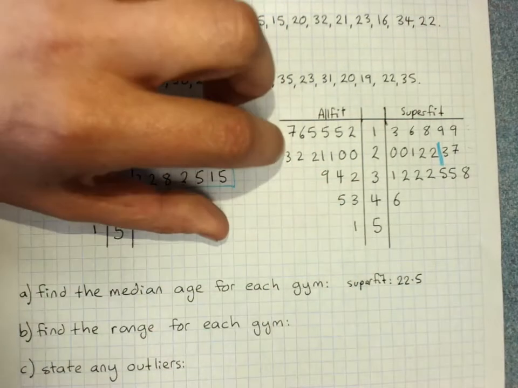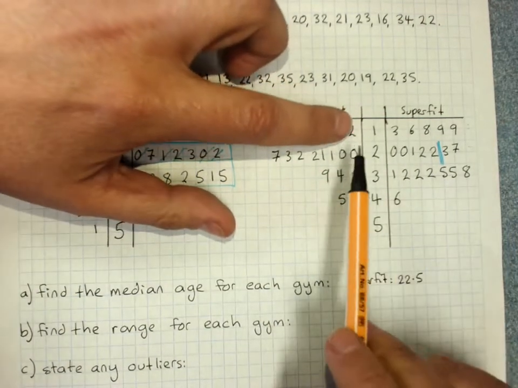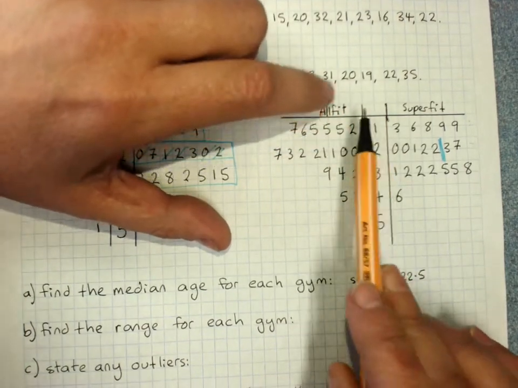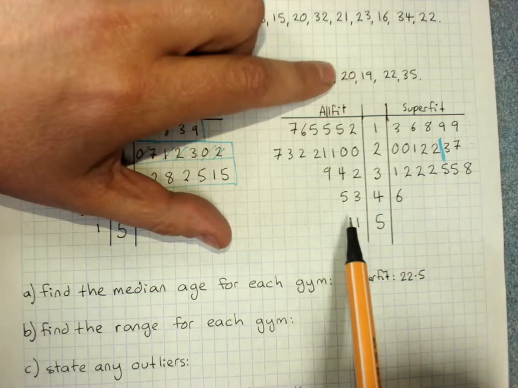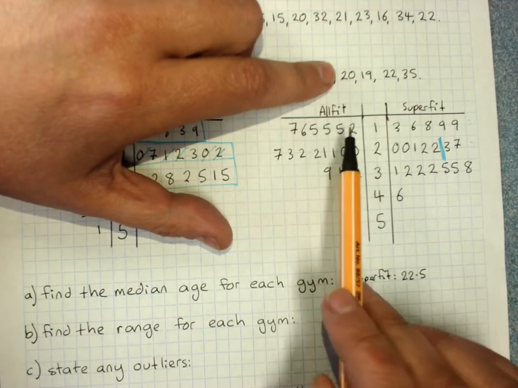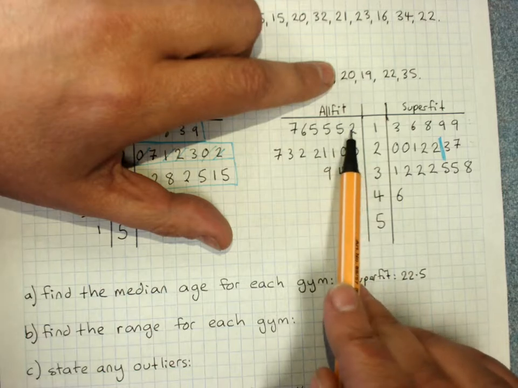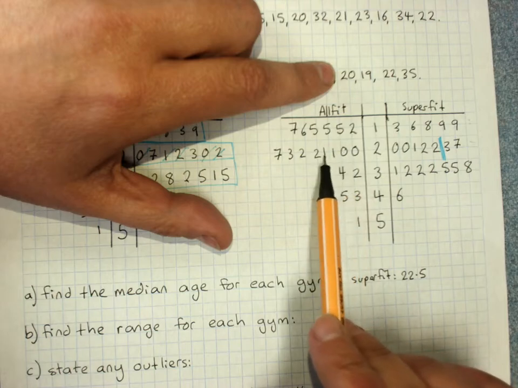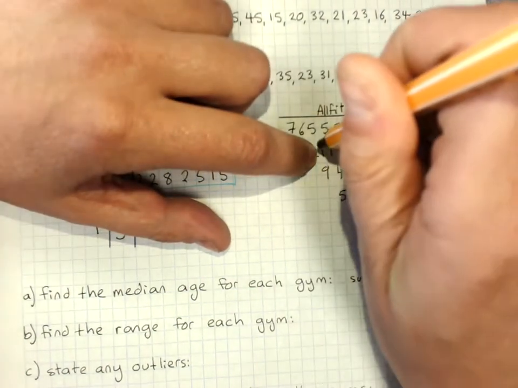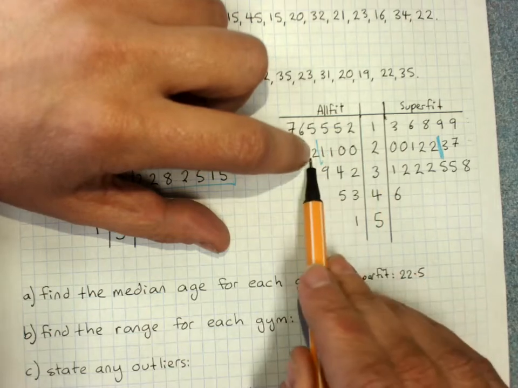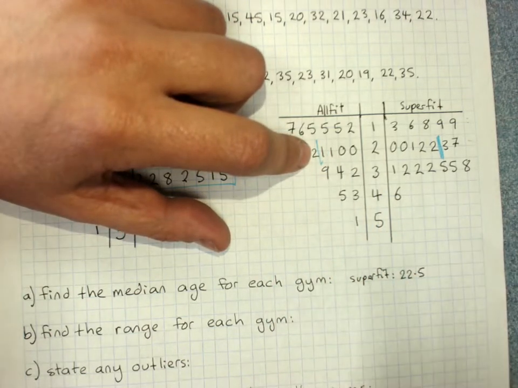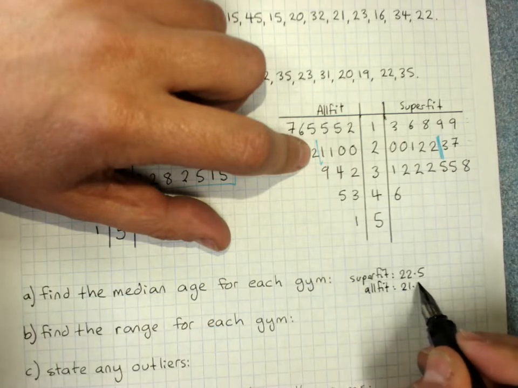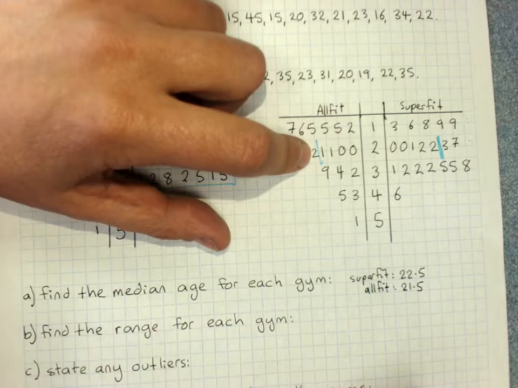And there's 20 scores for All Fit as well, which says that that will be the 10 and a half score. You can think of it as the half and half rule if you want. 20 scores, half of 20 is 10, add a half. I want the 10 and a half. Funny way of saying it. 1, 2, 3, 4, 5, 6, 7, 8, 9, 10, and a half. Halfway between 21 and 22 is 21.5. So their median age is pretty close.